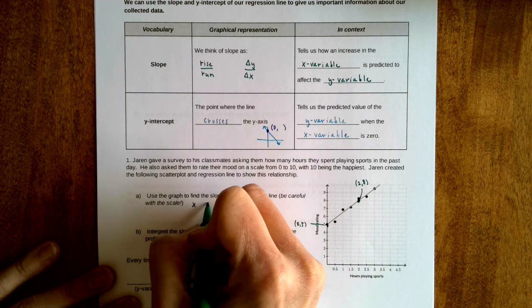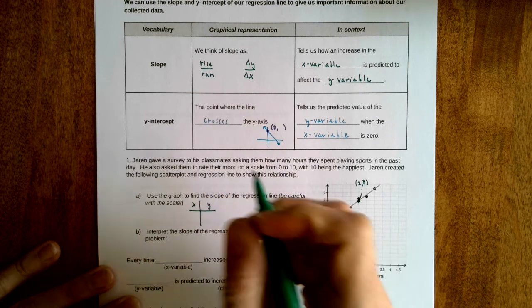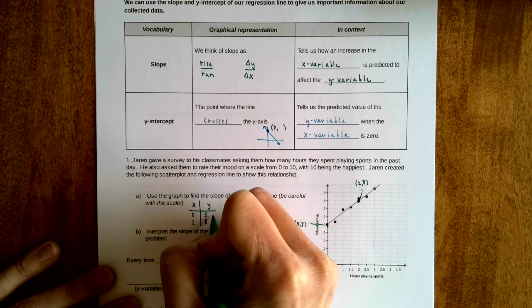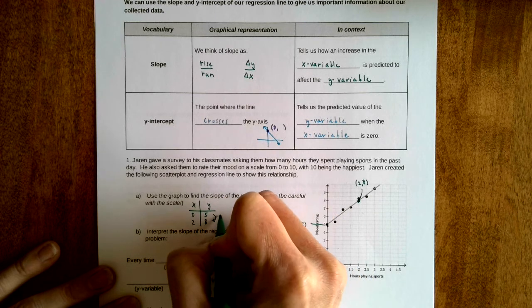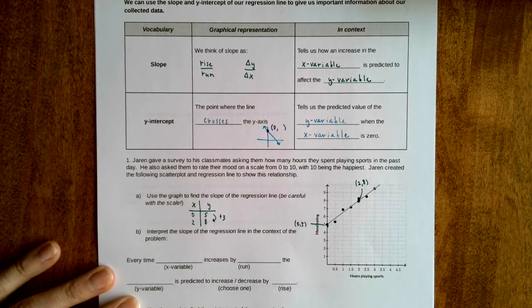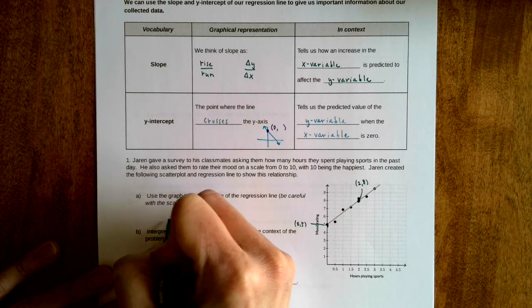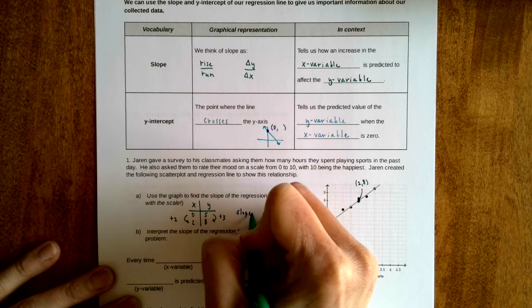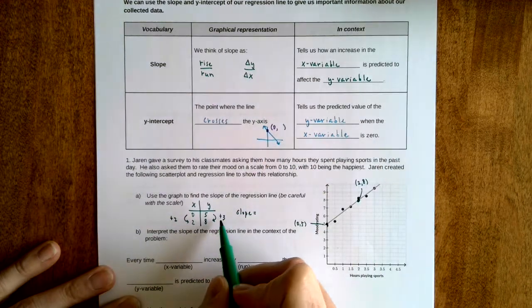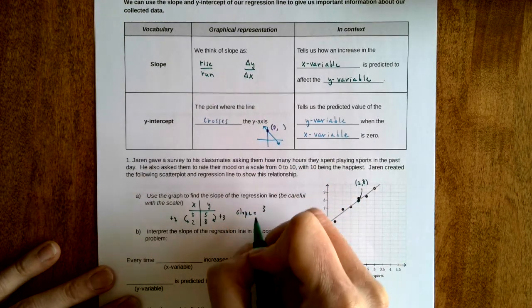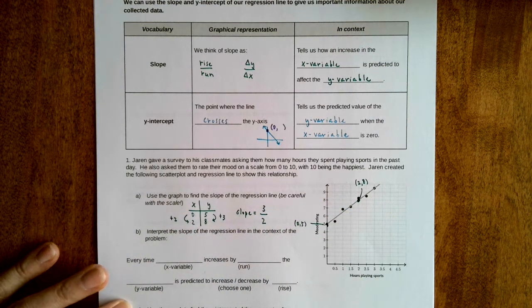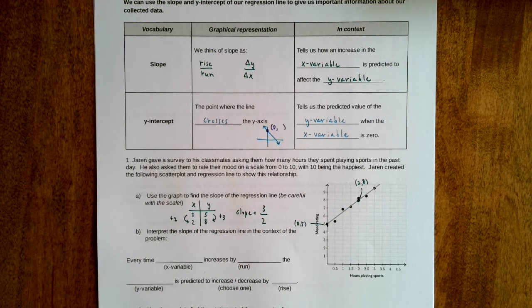I'm going to use a table to do that, and I'm going to plug in (0, 5) and (2, 8). Now my change in y is going to be plus 3. My change in x is plus 2. So now my slope is the change in y, which in our case is 3, over the change in x, which is 2. So the slope is 3 over 2.